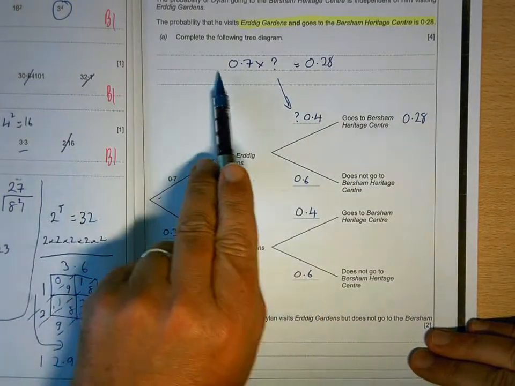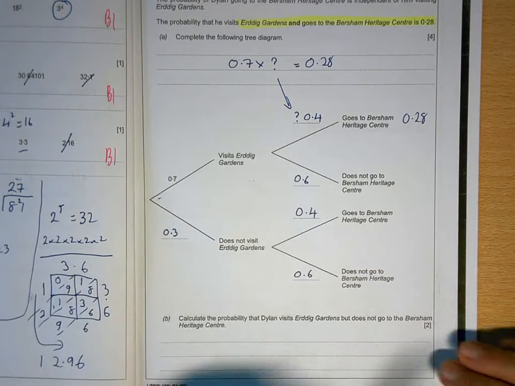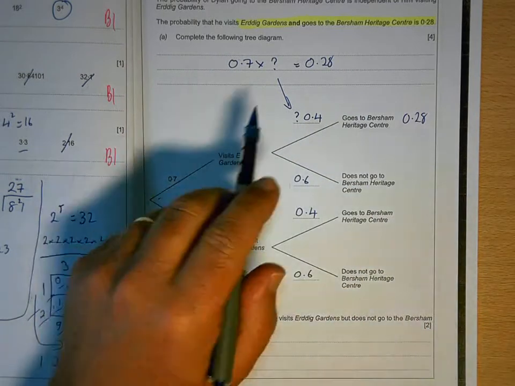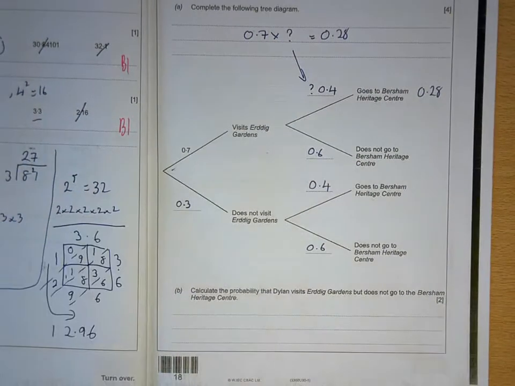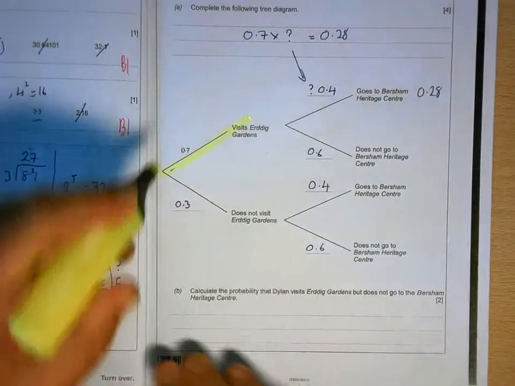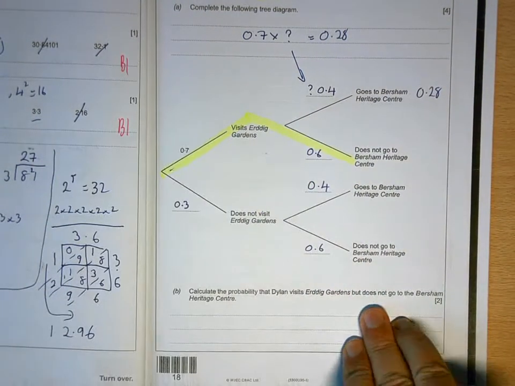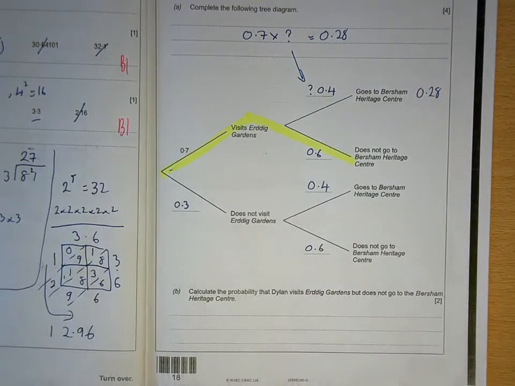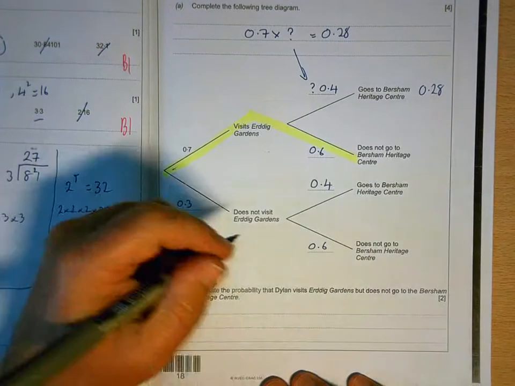Sometimes they don't bother with that, and it is a straight write down of the information they give you, but sometimes they give you the outcome. Calculate the probability that Dylan visits Aerith Gardens but does not go to Bersham Heritage Centre. So his path is 0.7 and 0.6.